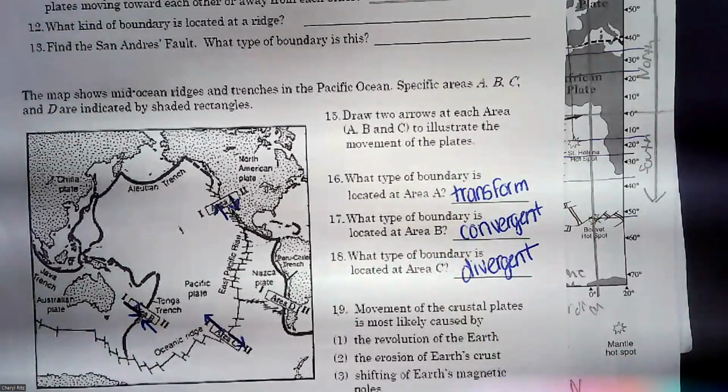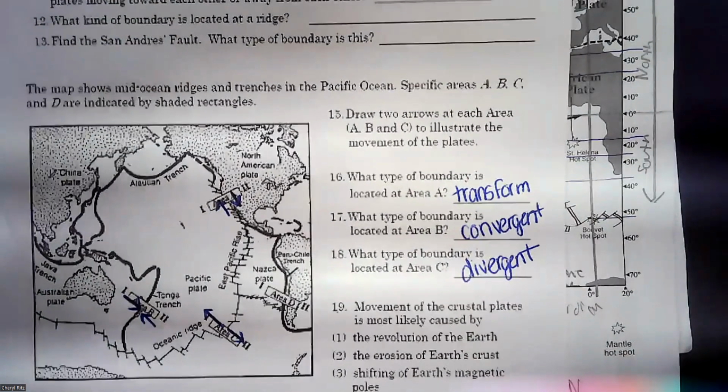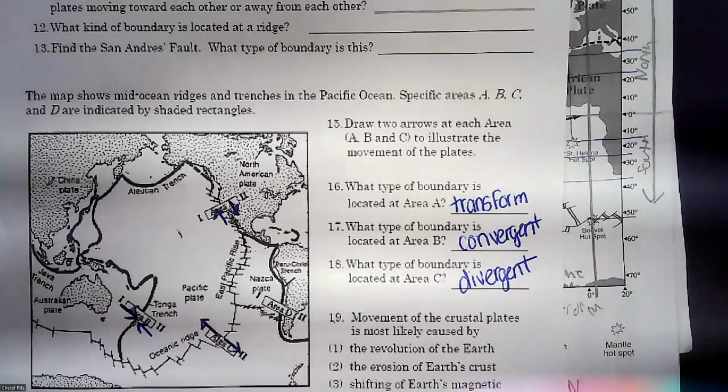And then finally, the movement of crustal plates is most likely caused by, I have not talked about this even a little bit yet. Did anybody know?